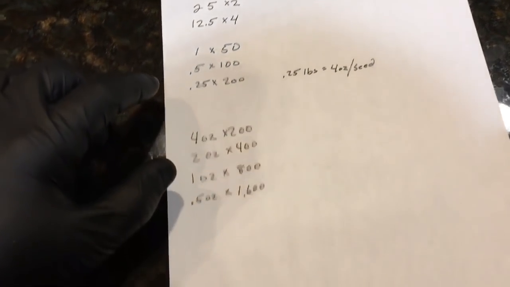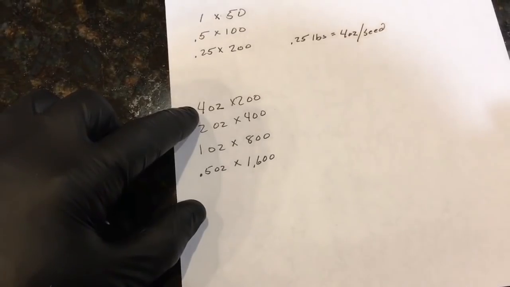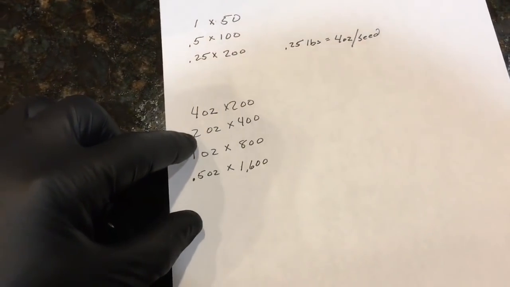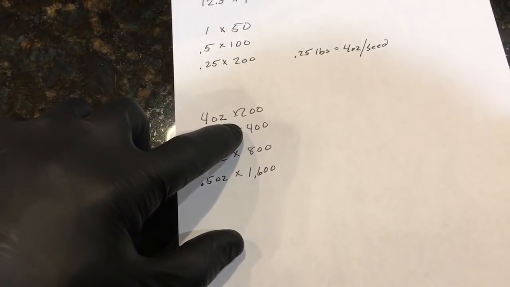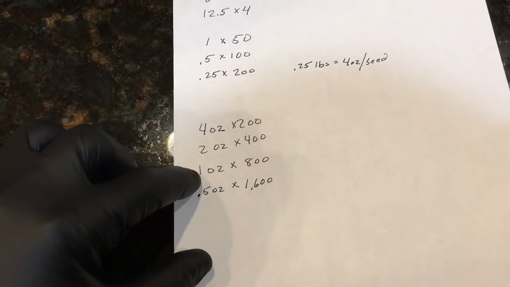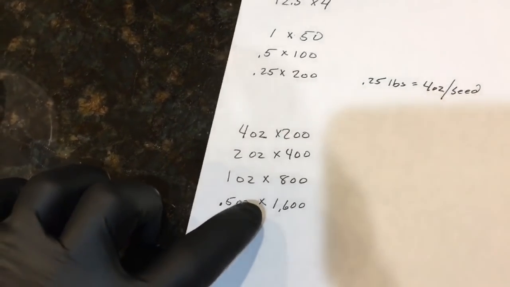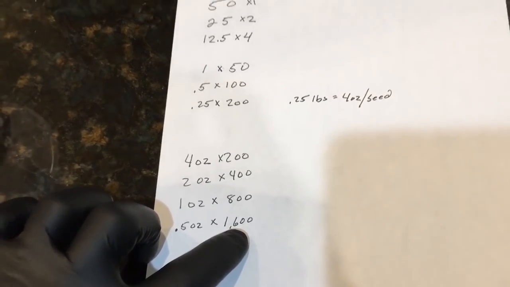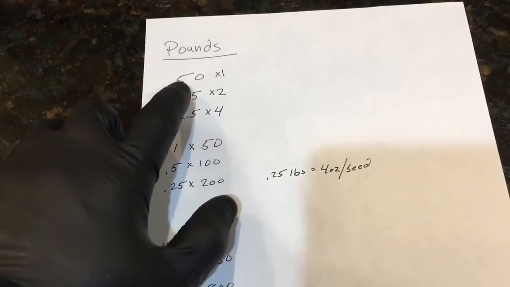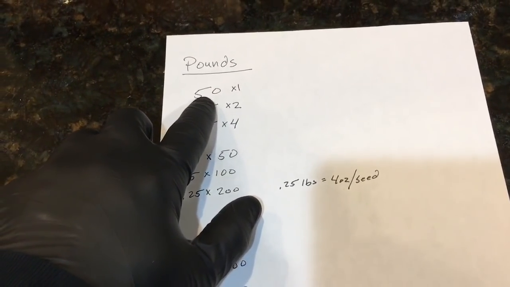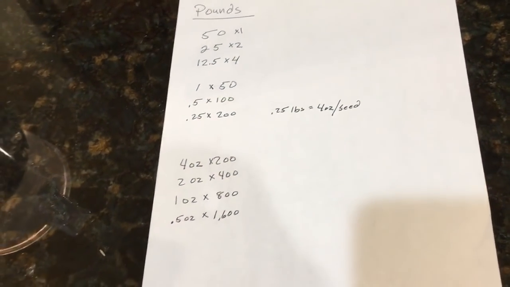Hopefully I'm on track here. 4 ounces, you would multiply it times 200. 2 ounces times 400. 1 ounce times 1800. And a 1/2 ounce of grass seed, you would multiply it times 1600 to figure out how many seeds are actually in a 50-pound bag.